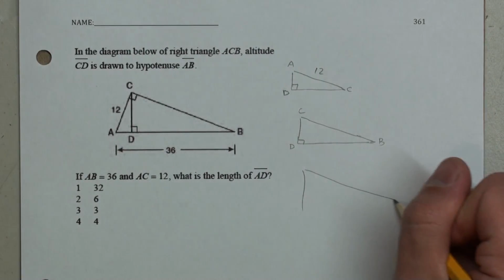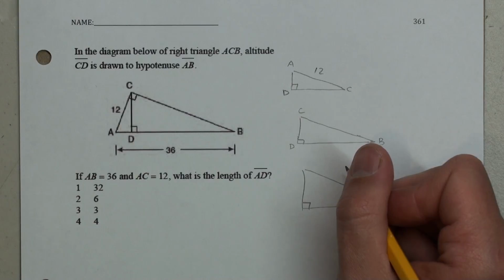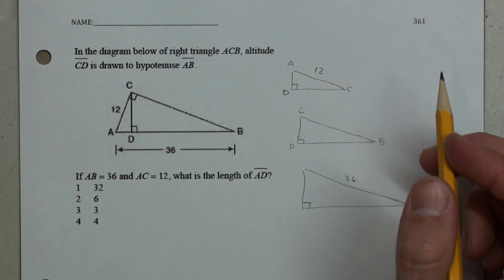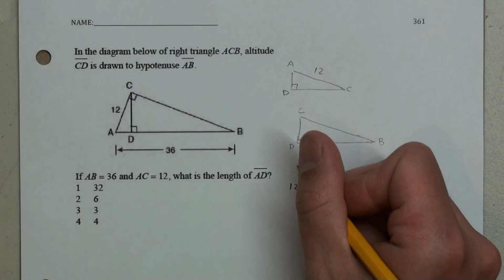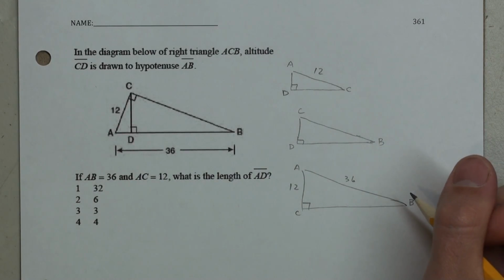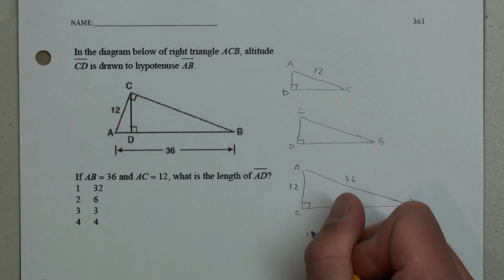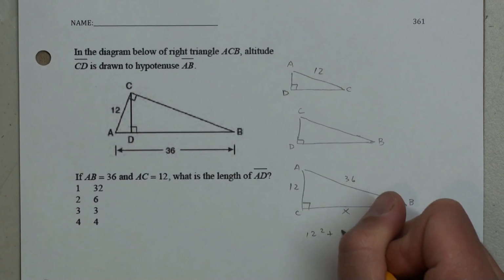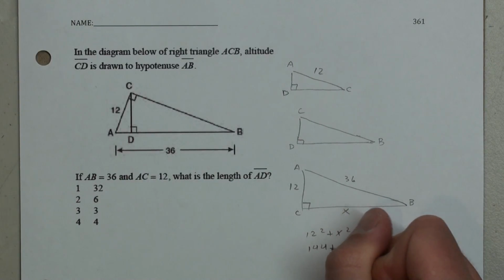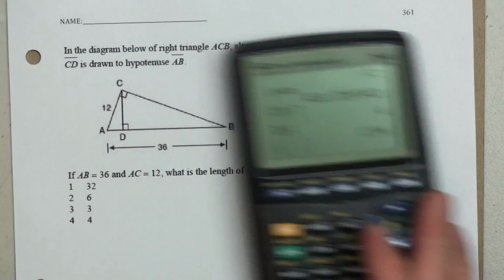And then I go to my biggest triangle, and I know 36, because this is upside down now, right? 12, this is A, believe it or not. This is C, and this is B. So, I can find this side, okay? Because 12 squared plus, let's call it x squared equals 36 squared. So 144 plus x squared equals, don't know what that is, but it's something big. 1296.